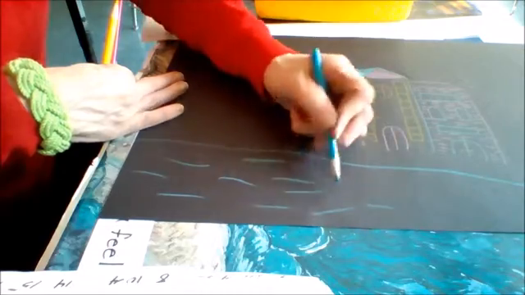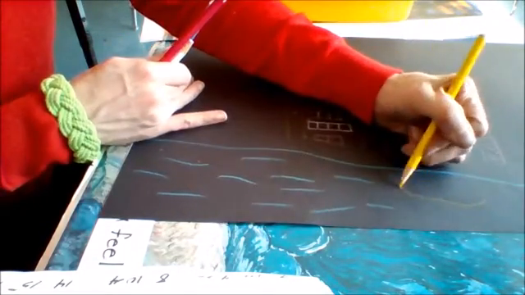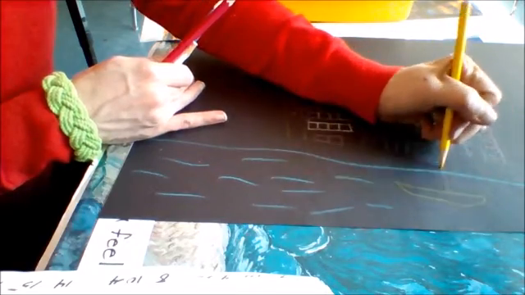And you could put different things that go in the water, like what? Yeah, like a boat. Maybe a little sailboat.